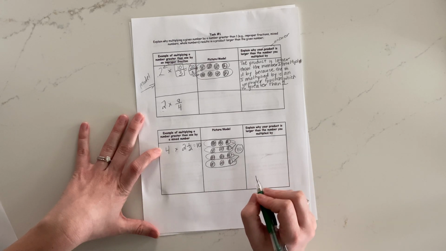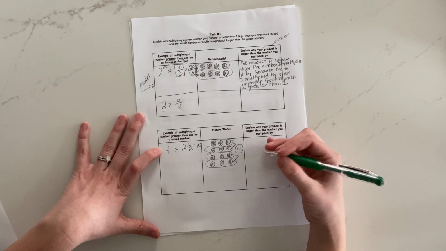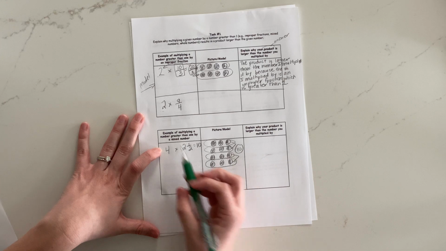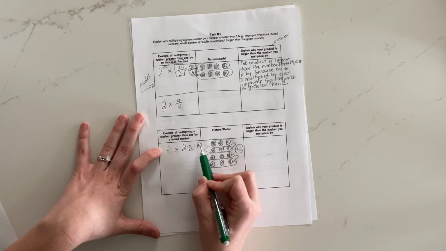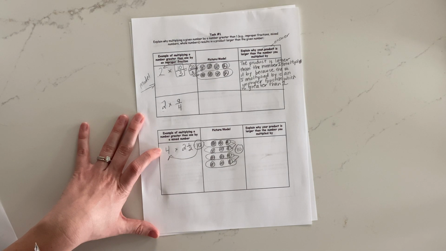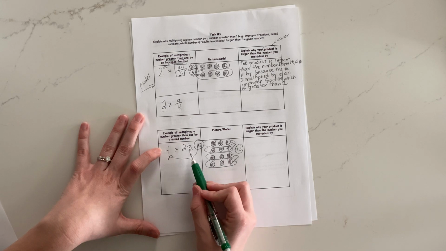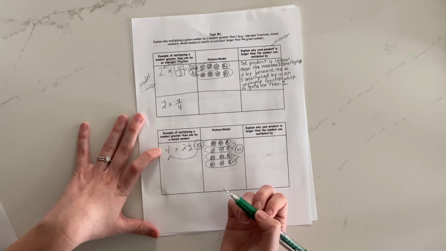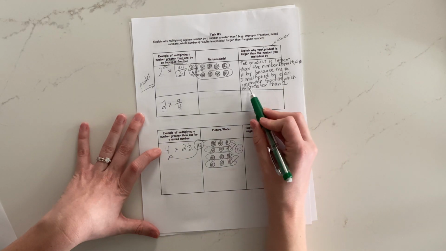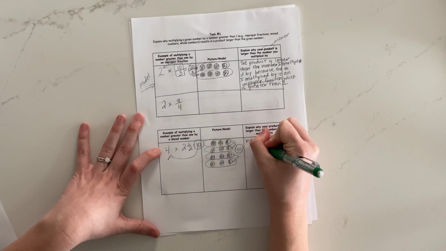Okay, so my explanation now would be that it would actually be kind of the same thing as here. The product is larger than the number I multiplied it by. So 10 is larger than the number I multiplied it by because the number I multiplied it by is a mixed number, which is greater than 1. So I would write the same thing here, but instead of improper fraction, I would change it to a mixed number.